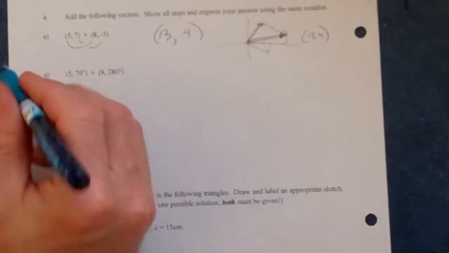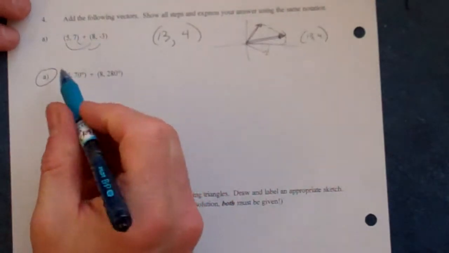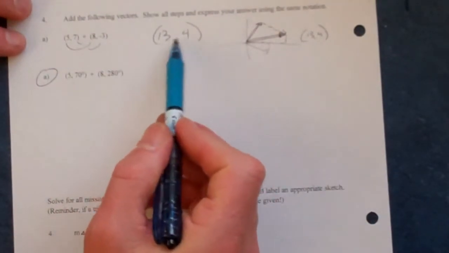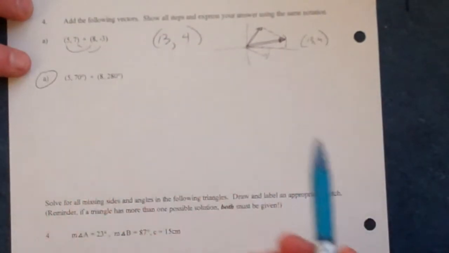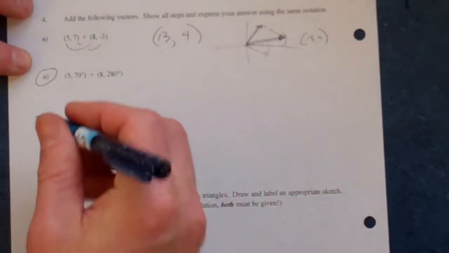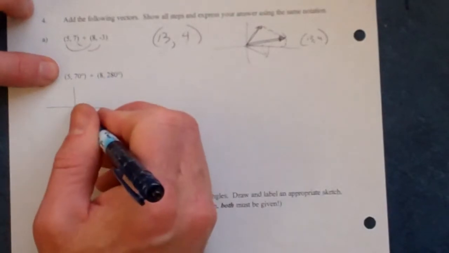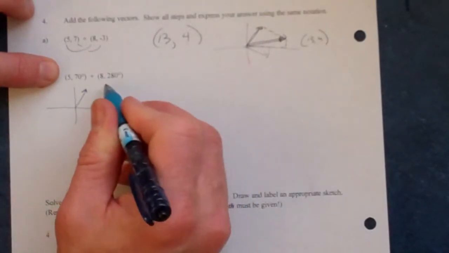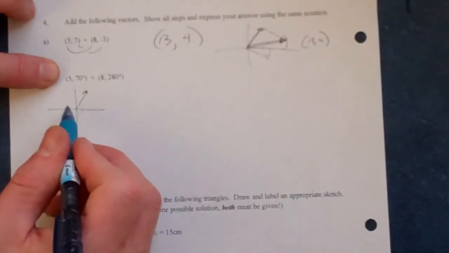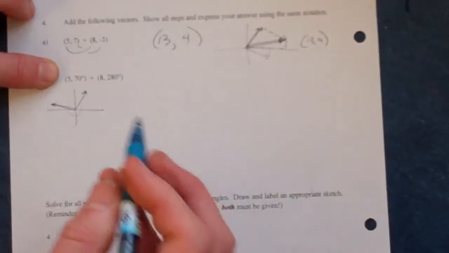All right, this is one of the key problems because what we have to do is convert this into rectangular form like this so that we can add them as we did. But then once we're done, we have to go back and reformat this in polar form. So it helps to have a little picture, I think. 5 at 70 degrees is going to be like that. 8 at 280 is, 270 is all the way around to here, so 10 degrees more is going to be like that. Okay, so I'm adding these two vectors.